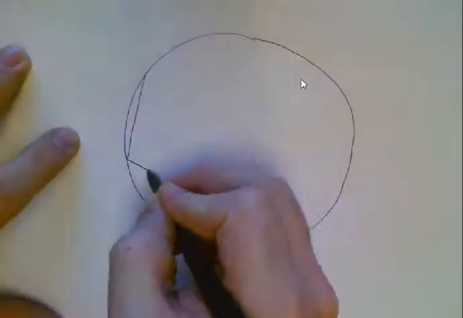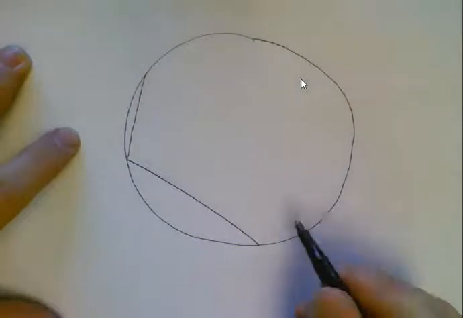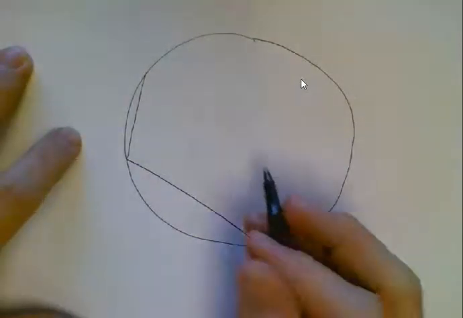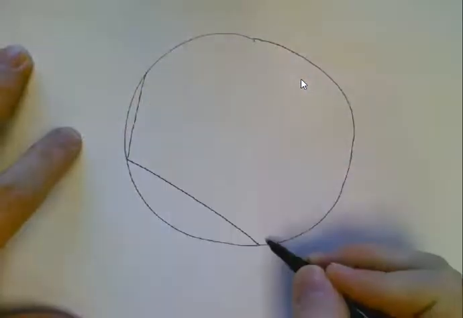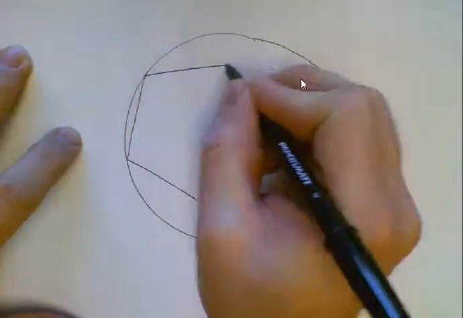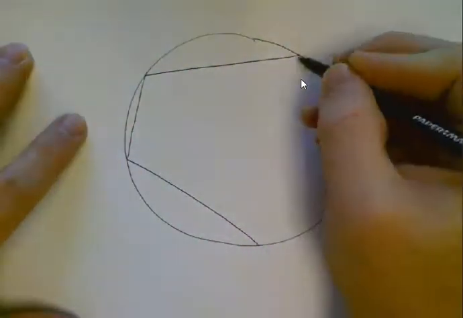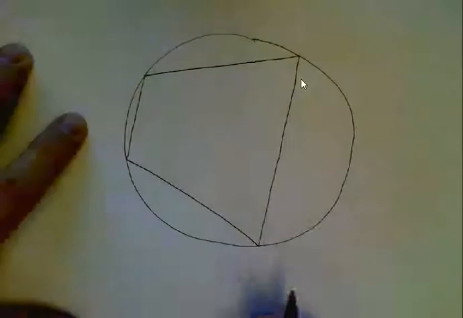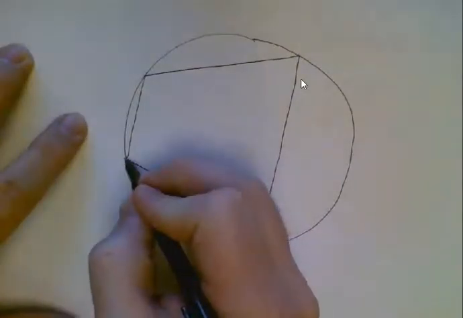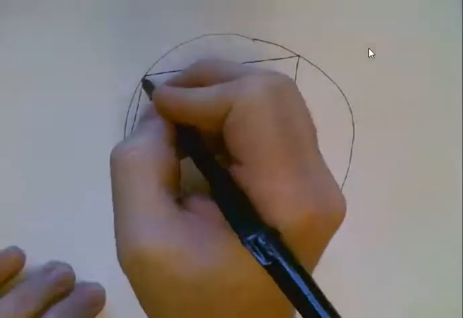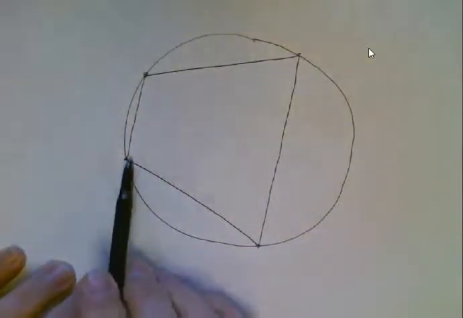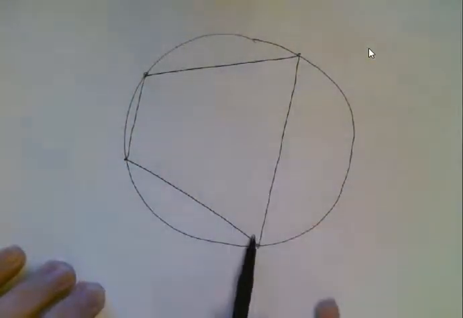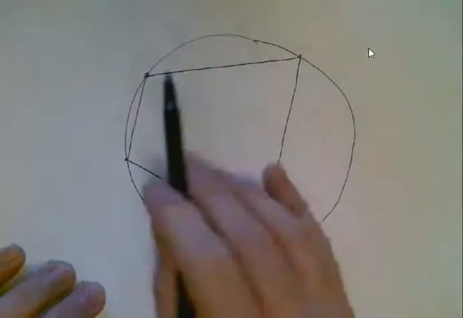Okay, so here's your inscribed angle like in the last video, but I'm actually going to make a quadrilateral out of this. You've got an inscribed angle here. I'm going to draw another inscribed angle here, and then I will connect them like this. So I have all four vertices on the circle. I have an inscribed angle here, here, here, and here. They're all inscribed, and that makes the inscribed quadrilateral.